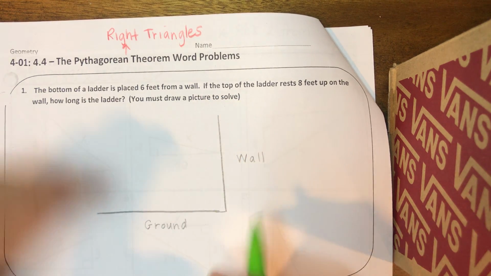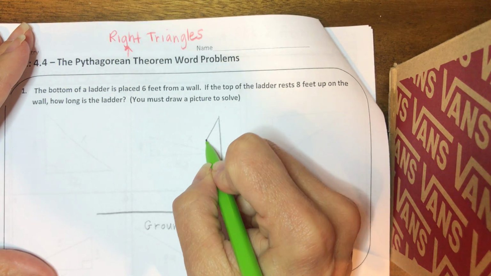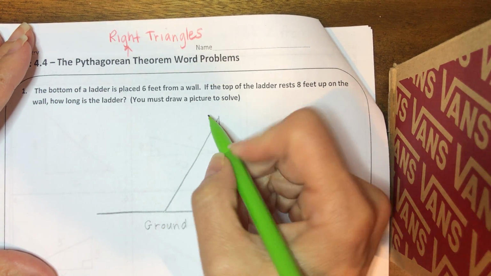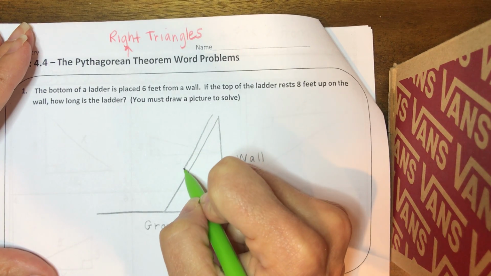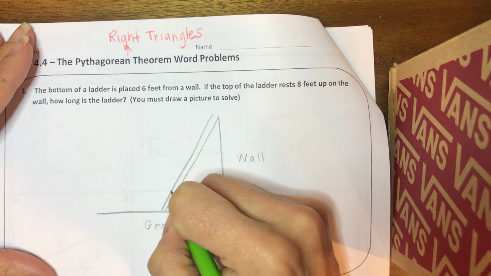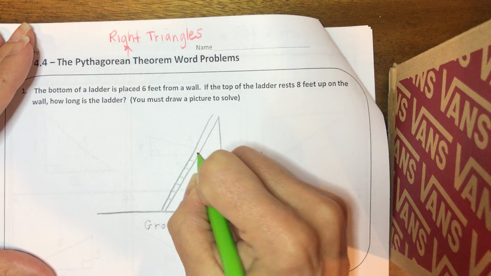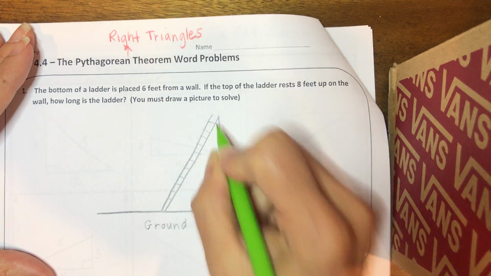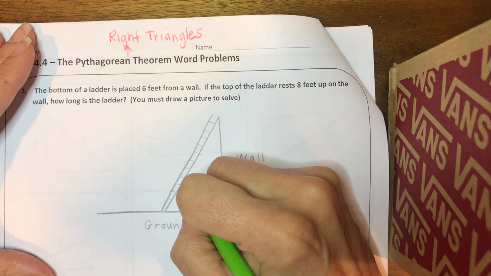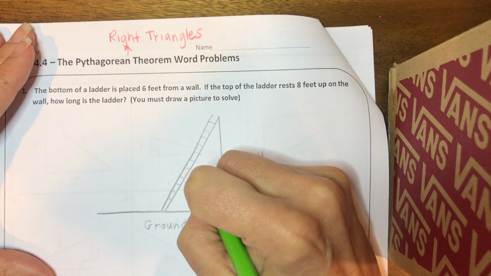So here's what I'm going to do. I'm going to draw my ladder. All right, so now look, I'm going to draw. You don't have to make it look like a ladder, but I'm just going to do that because it's a word problem, just so that we can see what it looks like. This is my ladder.